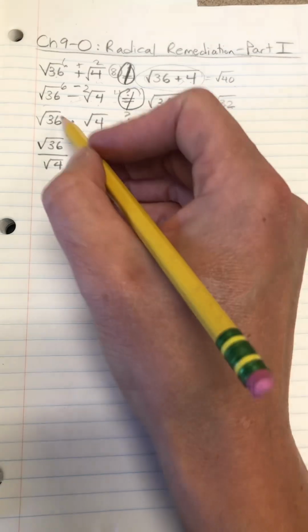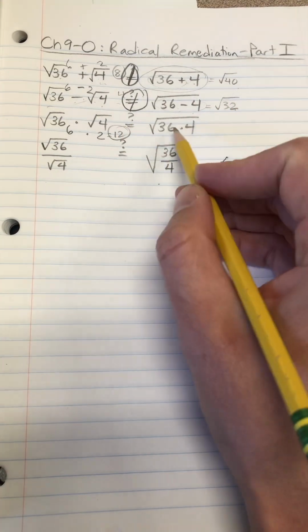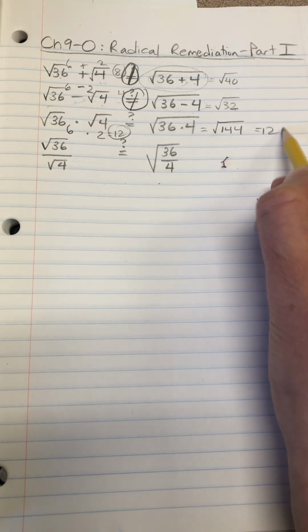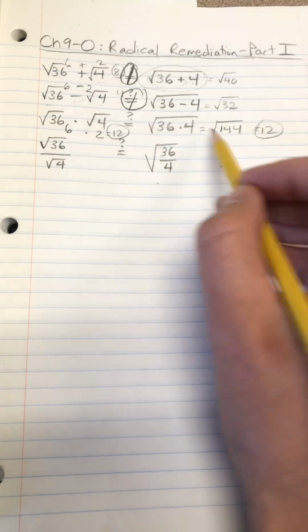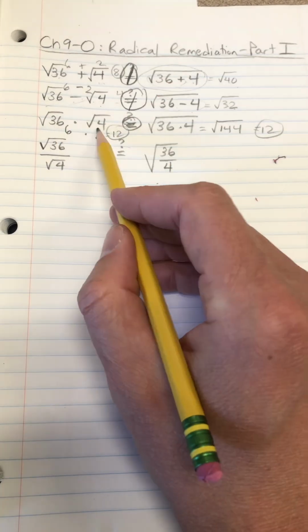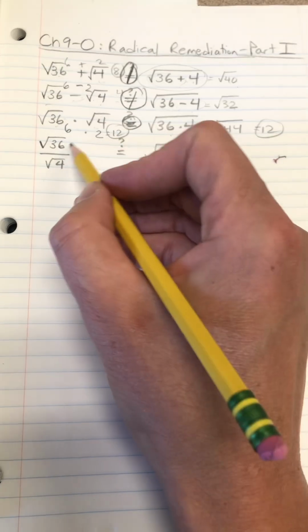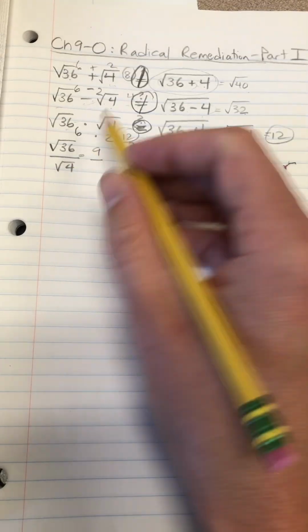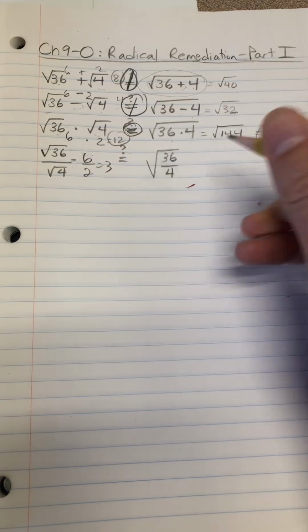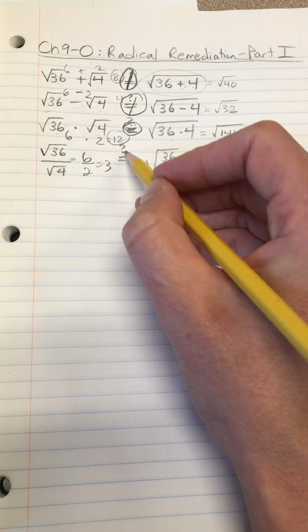Let's go to multiplication and division. Square root of 36 is 6. Square root of 4 is 2. 6 times 2 is 12. 36 times 4, I just calculated that to be 144. Square root of 144 is also 12. These do match. Although this doesn't technically prove anything, this is just illustrating that yes, you can. You can have a separate multiplication and cram it together, or you can have multiplication and split it. Division, we have 6 over 2, and that equals 3. 36 over 4 is 9, that also equals 3. So division can do it as well.